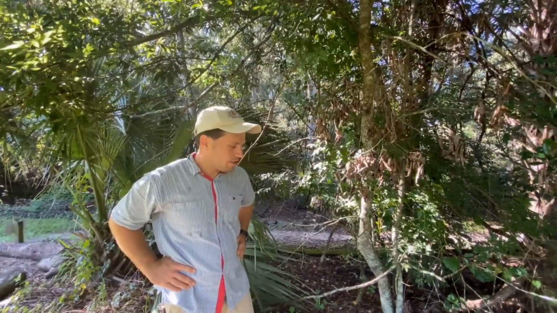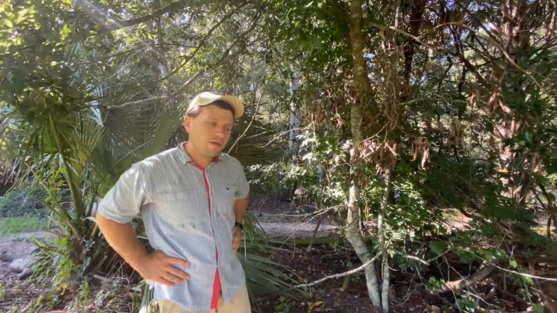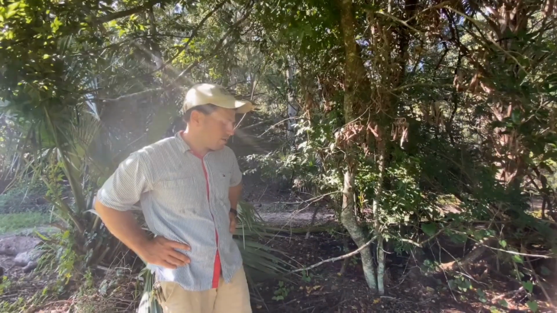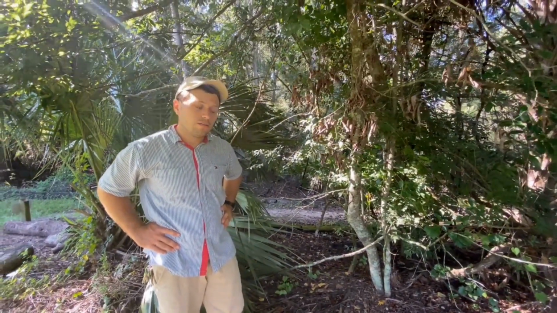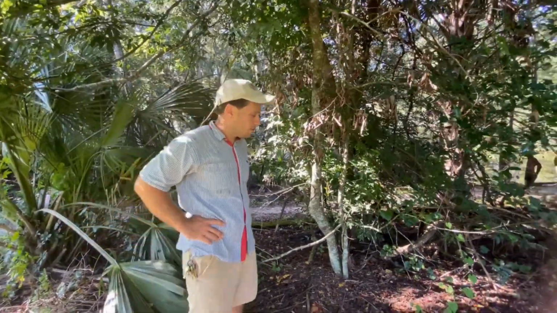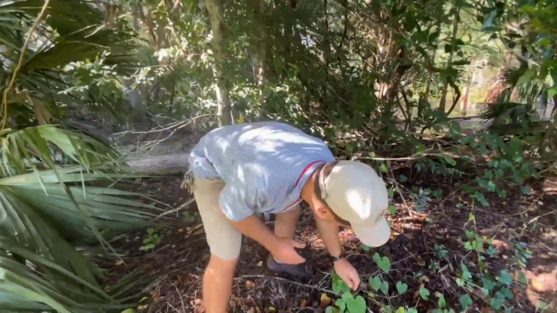And I'm over here again at Natural Areas Teaching Laboratory, and talking about invasives today. And another invasive that is a constant concern that we have to deal with at Natural Areas Teaching Laboratory is air potato. And air potato is this guy right here.